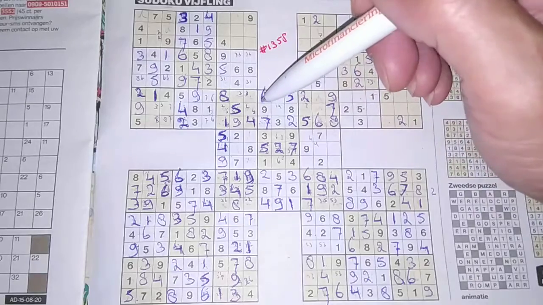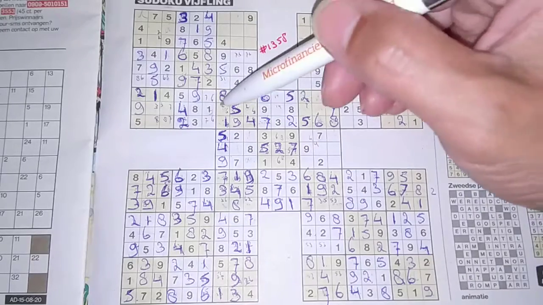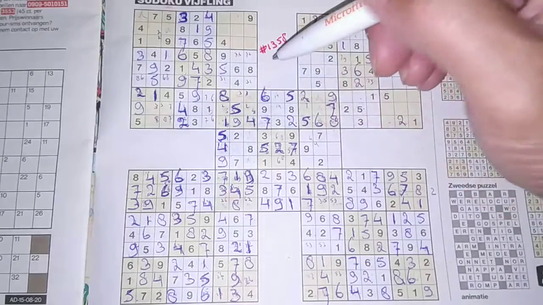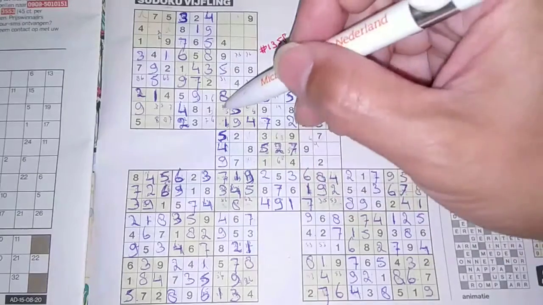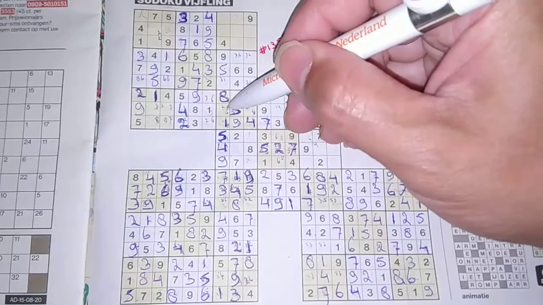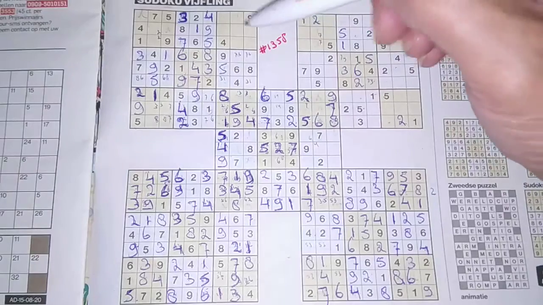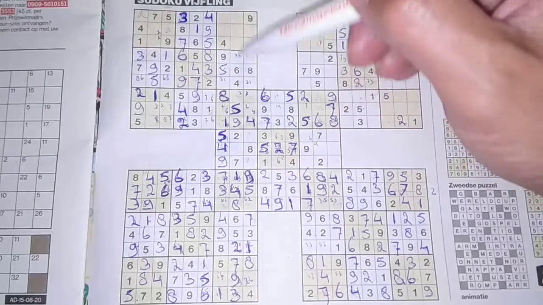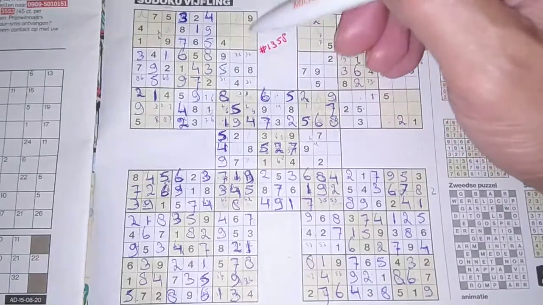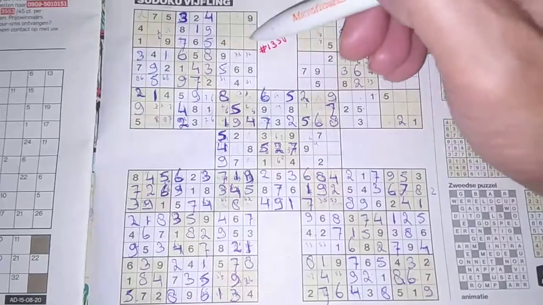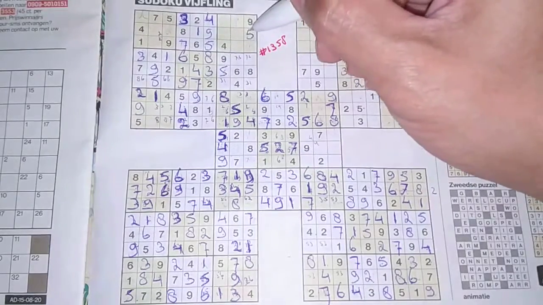2 left, 2 and 6, let me mark them. So we have a 5 in this column, 5 in the column next. So in the last column, the only two places for the 5 are here or there. We see here 5, no 5 there. 5 should be there.